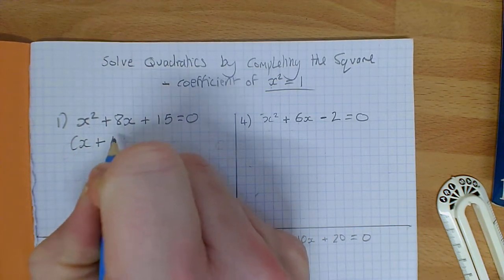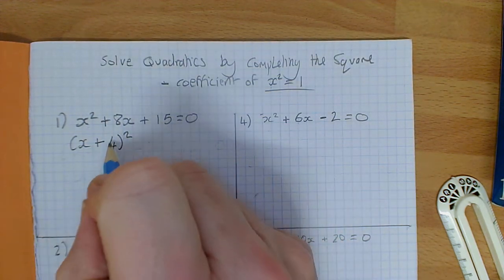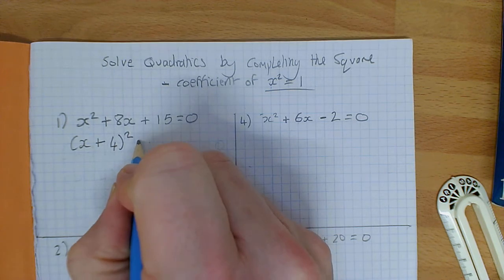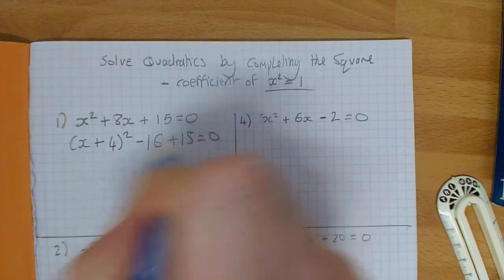So x plus 4 squared. I've taken 8 and I've halved it. I get the 4, I square it, and I take it away. So take away 16 plus 15 equals 0.